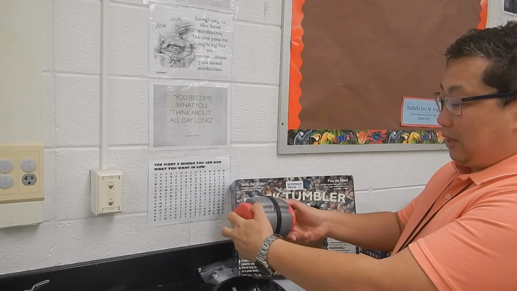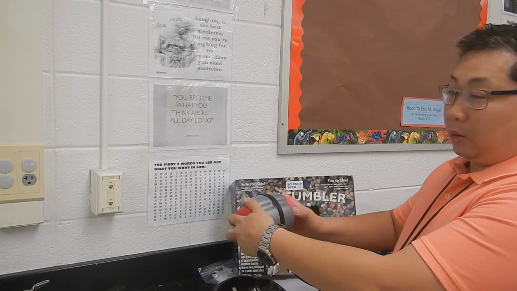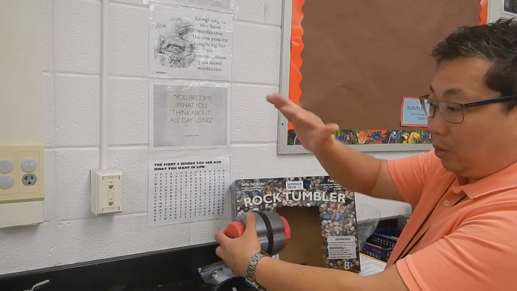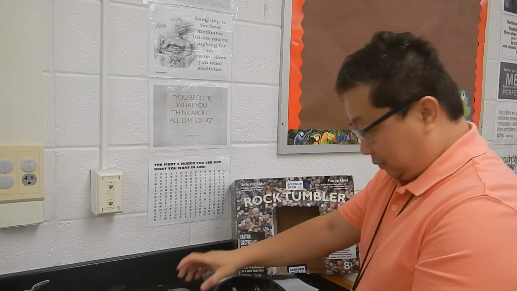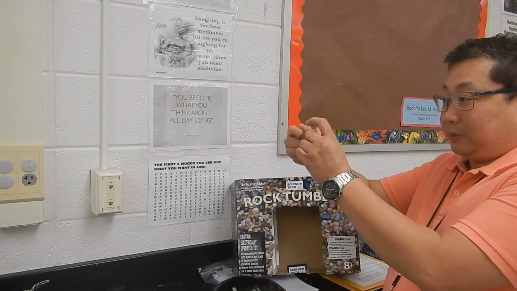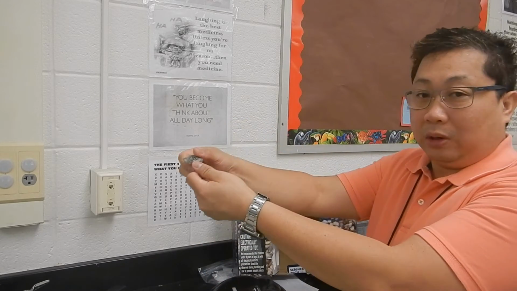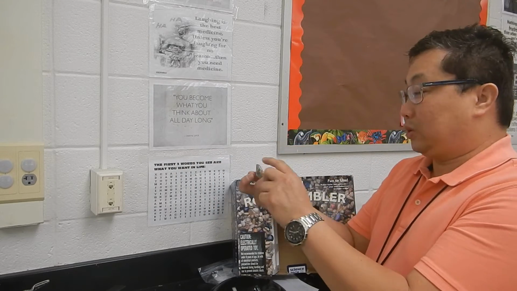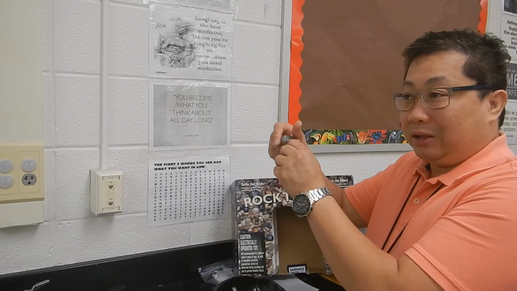It keeps on rolling, simulating the tumbling action of river rocks. When the water flows, the rock on the riverbed keeps on rolling and rolling and rolling, hitting other rocks, removing those jagged edges, those sharp edges, and turning it into a rounded rock.